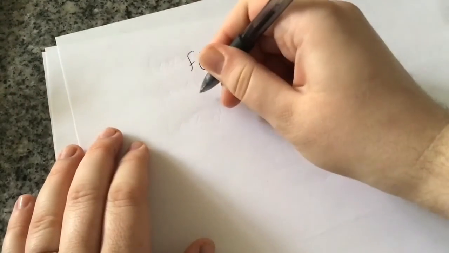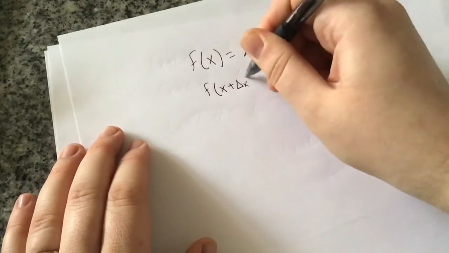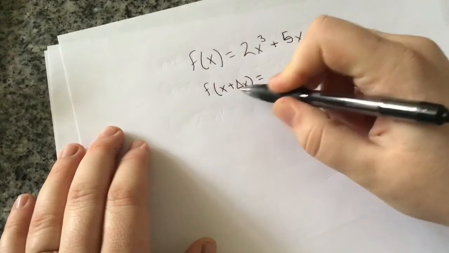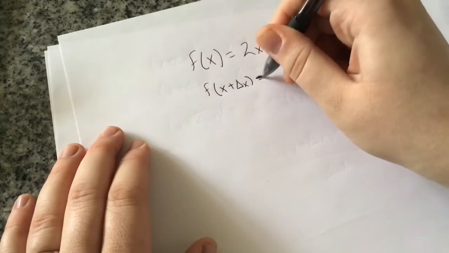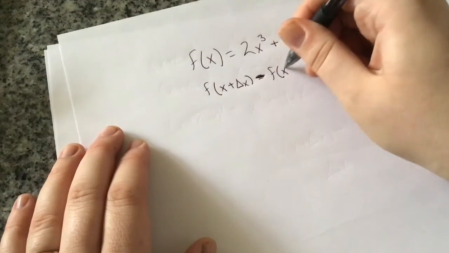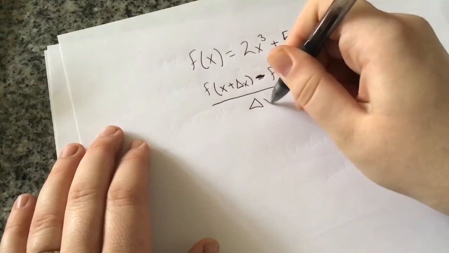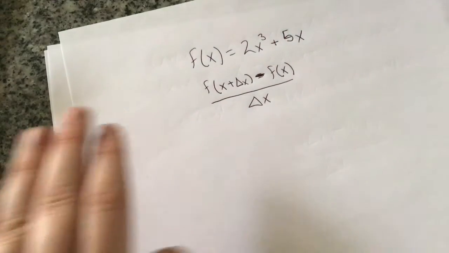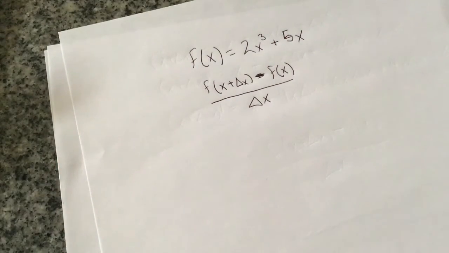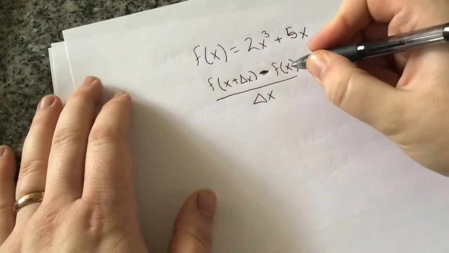So we know our derivative equation is f of x plus delta x, or the function where we substitute this in instead of x, minus, I accidentally wrote equals, but minus f of x, just the function as it normally is, over delta x, which if you recall from the other day, doesn't come in for quite some time. We don't really deal with that for a while. So here's what I'm going to do first.